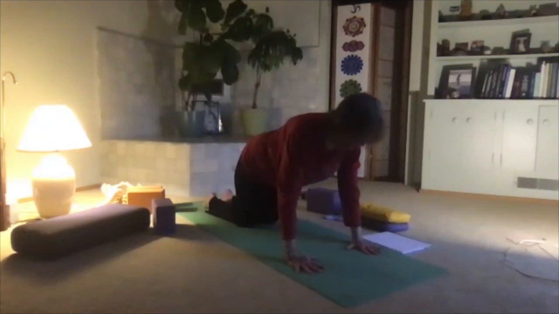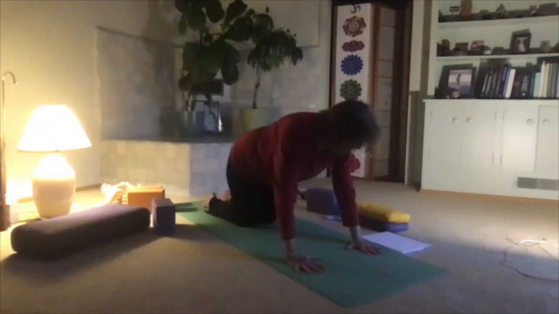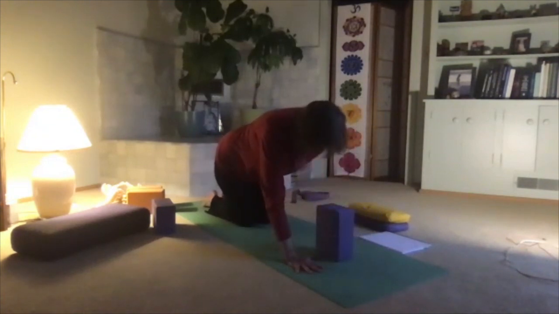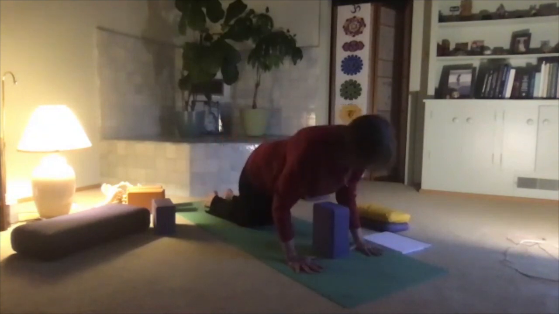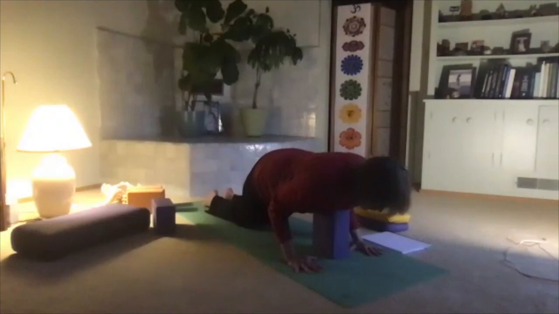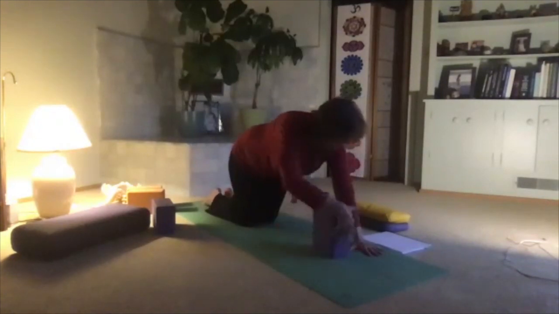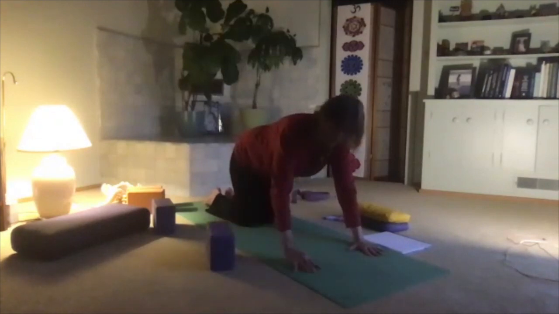Exhale, cat bow 2. Now you're aiming the chest for between the hands, and you could use a block either under the abdominal area or under the sternum. Exhale to lower, elbows point straight back. Inhale to cat. Continue cat bows 2. When you've completed, rest in child.